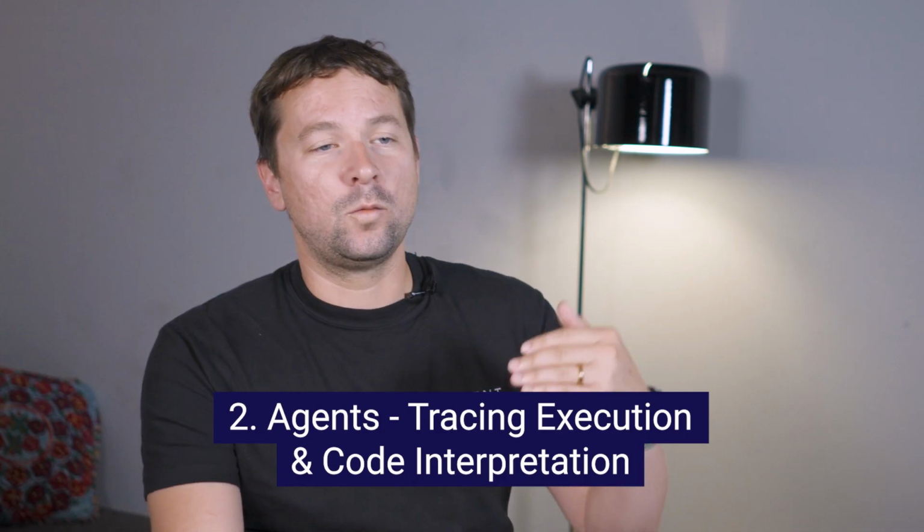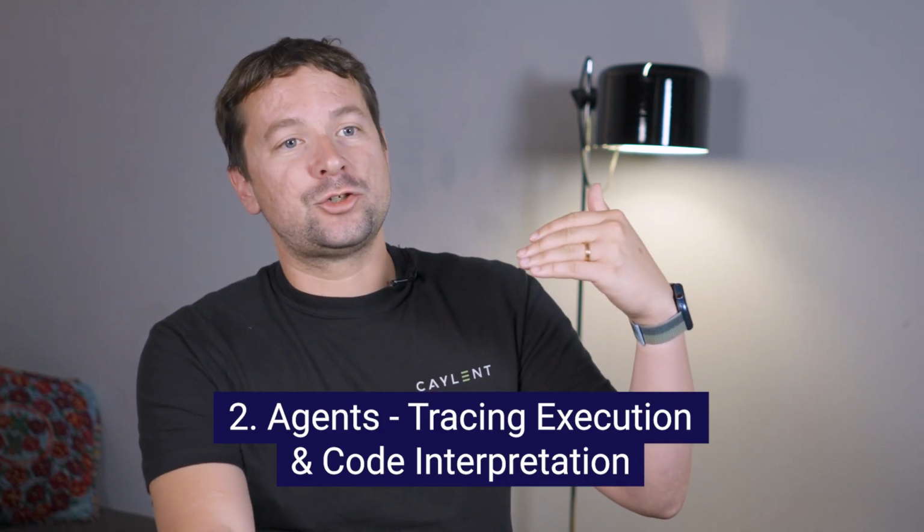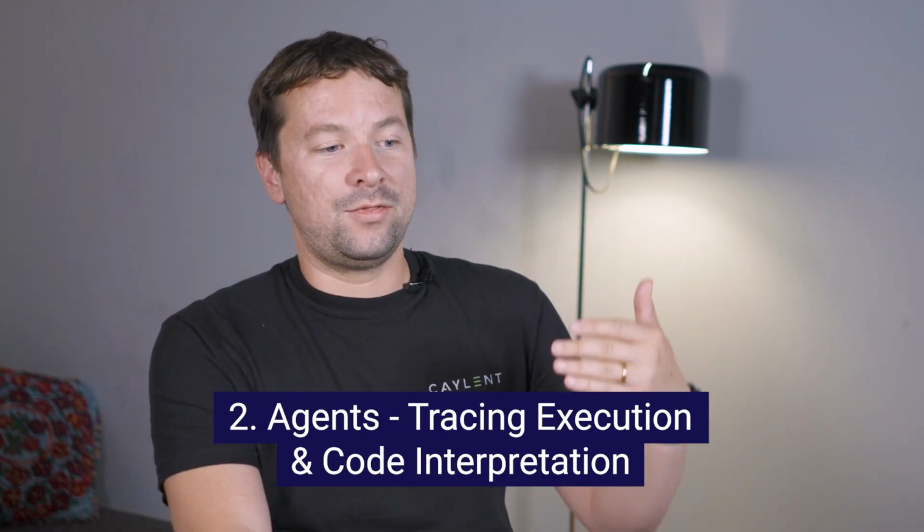Next, we have agents. Agents had significant improvements. We started all the way back even last year getting improvements in agents where we were able to start tracing the execution of each path. And agents has also evolved now to have the code interpreter environment, which will allow you to execute sandbox code. Imagine creating a plot, for example, or writing some Python to calculate something.